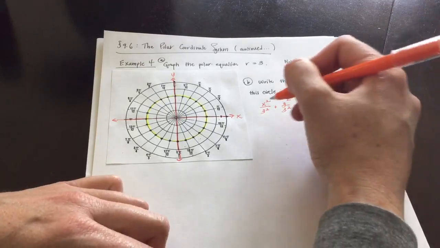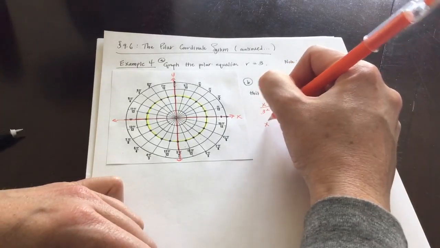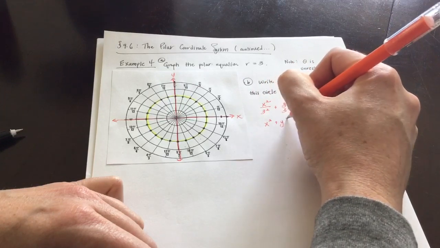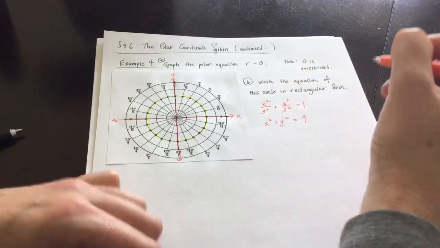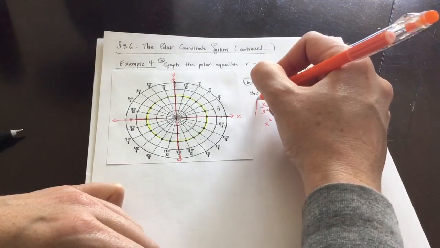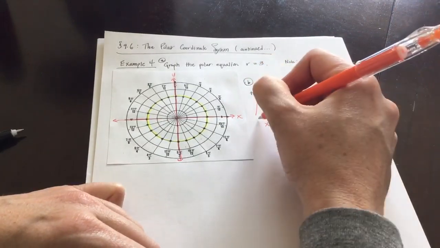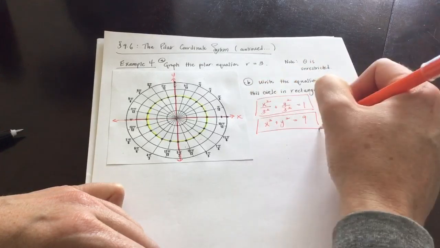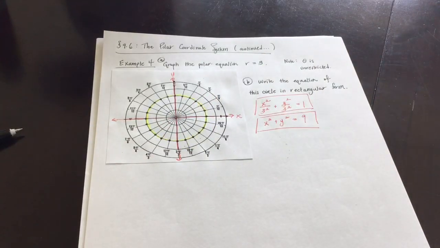You could also multiply both sides by 9 and get what many people would say the answer is. These are both perfectly great answers. There we go. I hope that makes sense.